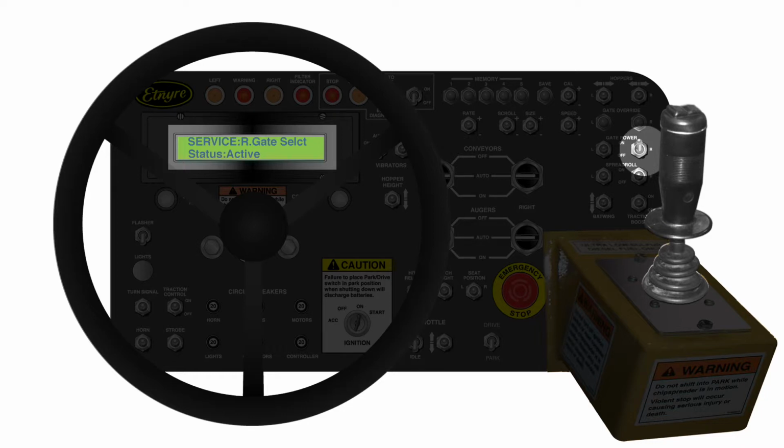Depress the thumb switch. The display should become deactivated. Turn the thumb switch back on. Push the right gate power switch down, and the display should change to deactivated. Push the scroll switch down to move to the next screen.